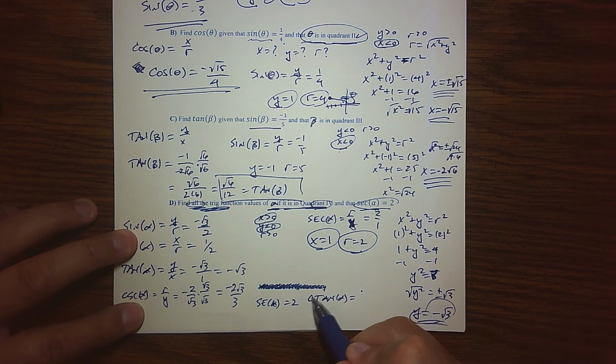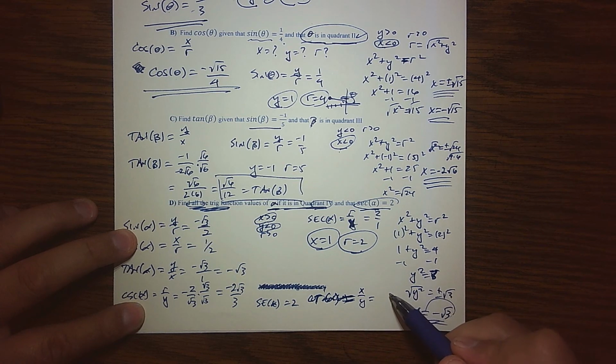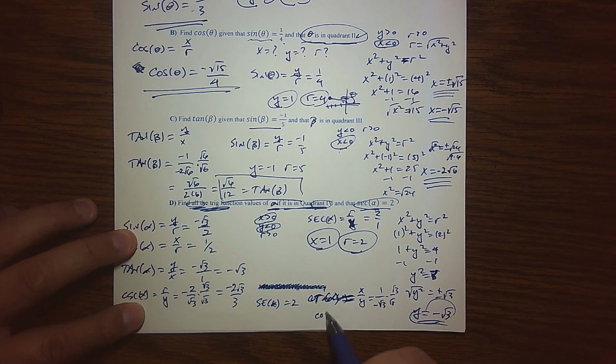The cotangent of alpha is defined to be x over y. And so in this case, it'd be 1 over negative square root of 3. And if we rationalize, the cotangent of alpha would be negative square root of 3 over 3.